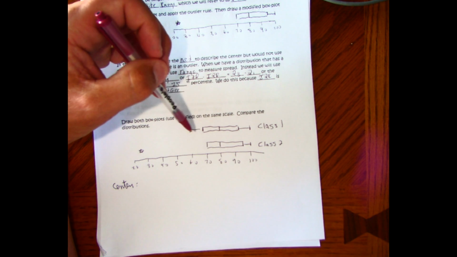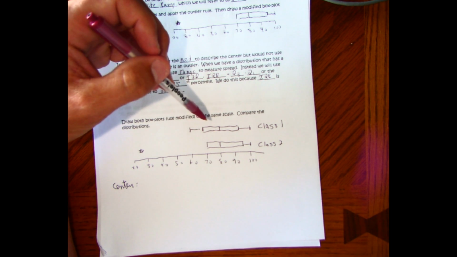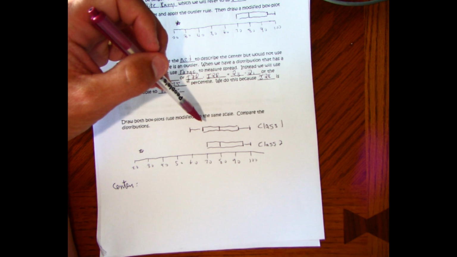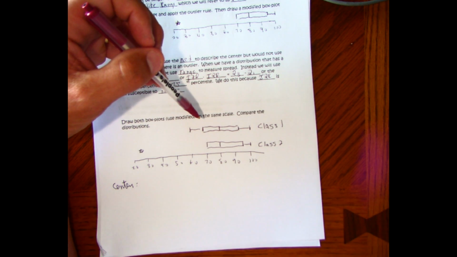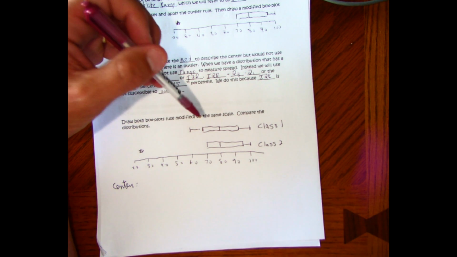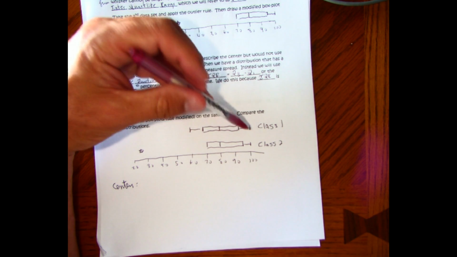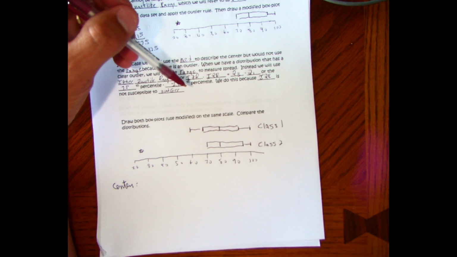Let's talk about shape. Now, one thing you cannot talk about with a box plot is modality. You don't know if this is unimodal, you don't know if it's bimodal. All you could talk about is symmetry. And when you look at these, both look fairly symmetric. So we're going to say that in both class 1 and class 2, these distributions appear to be symmetric.